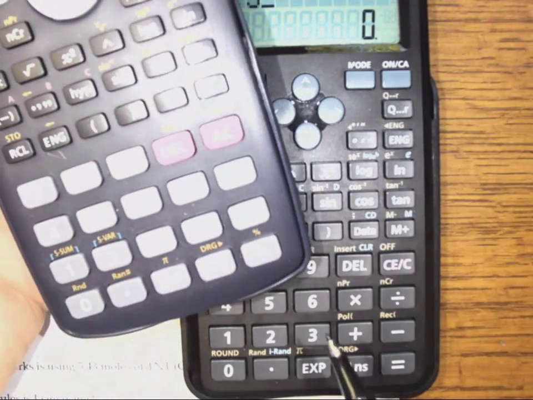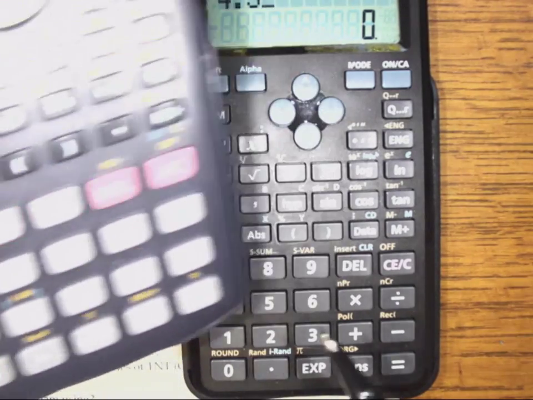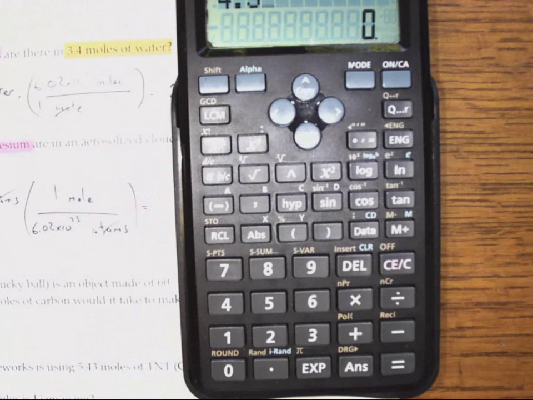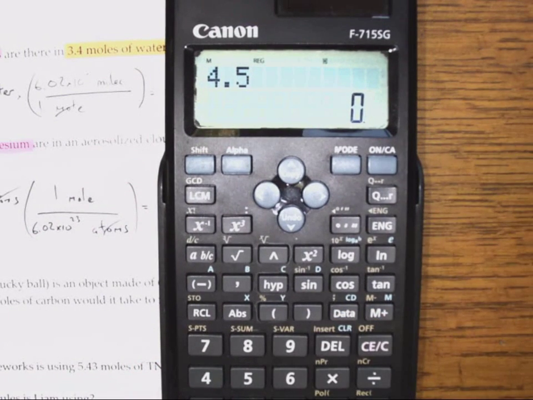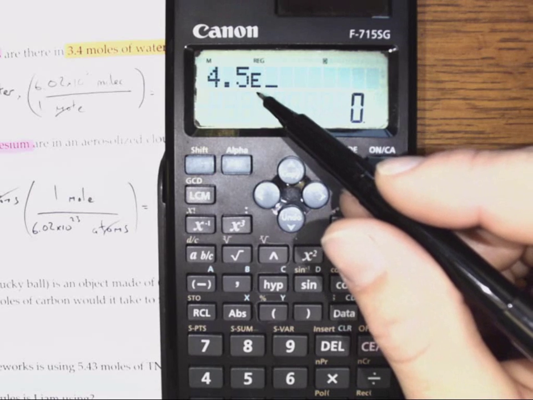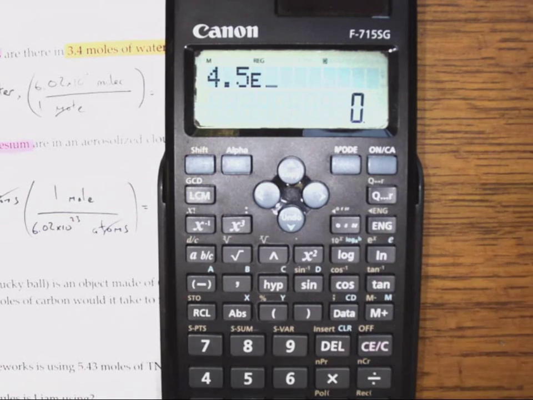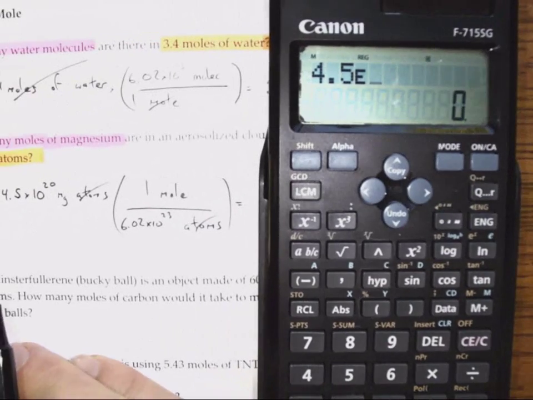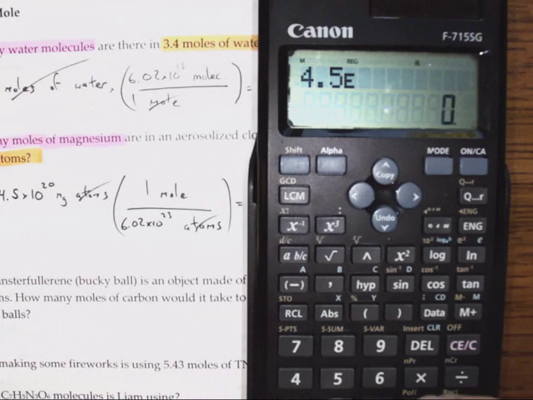Oh, this calculator also. The light's a little bright there. It's hard to resolve. But it has the same EXP, so this is a bad example. But you might have a calculator and it just has 2 E's. But there's a button on your calculator, chances are pretty good, that does this. This little E in the calculator stands for times 10 to the power of. So if I want to write 4.5 times 10 to the 20, I just say 4.5 E20.